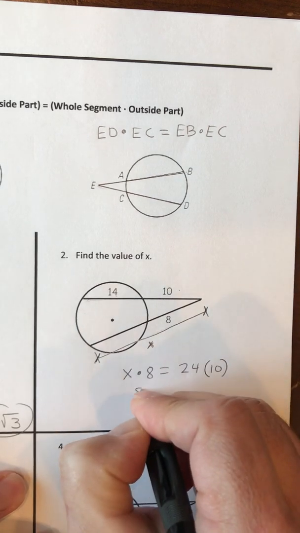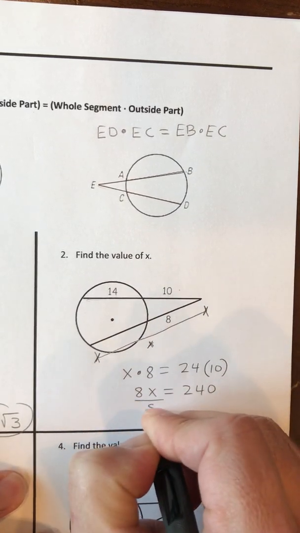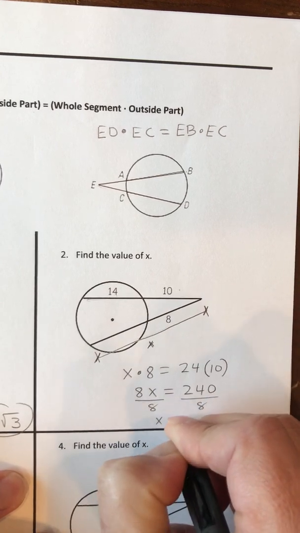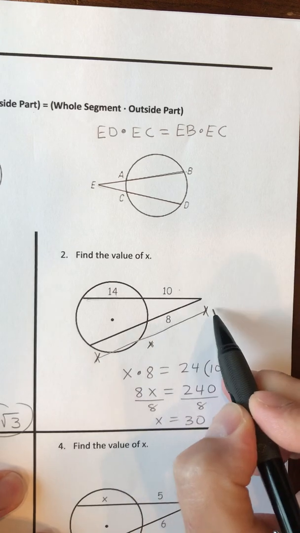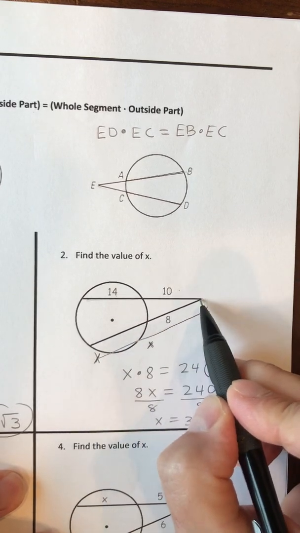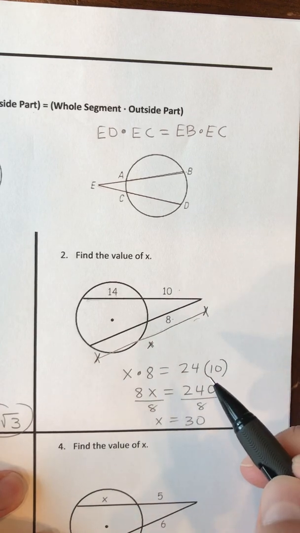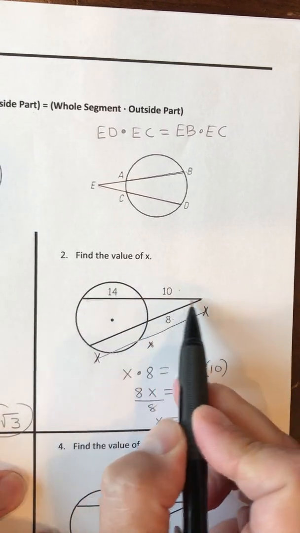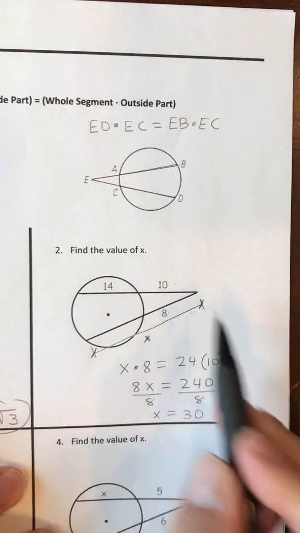So I'm going to get 8x equals 240. Divide by 8. X is going to equal 30. So the whole thing, x, times the outside 8, equals the whole thing, which is 10 plus 14, which is 24, times the outside.